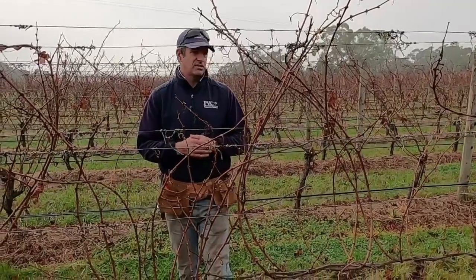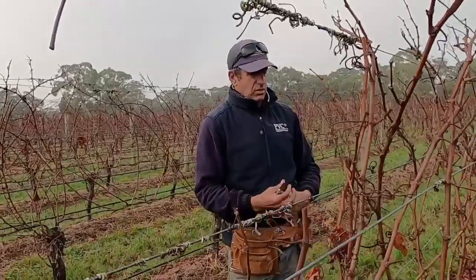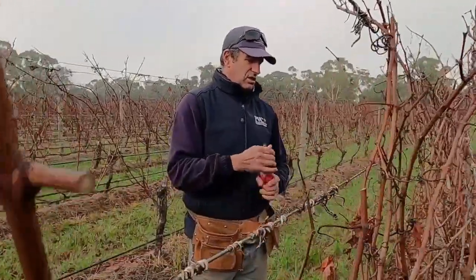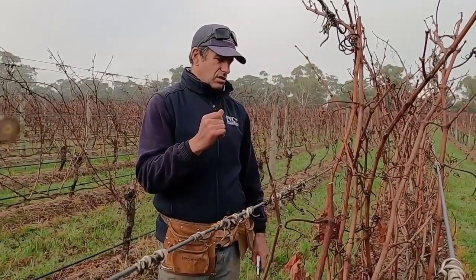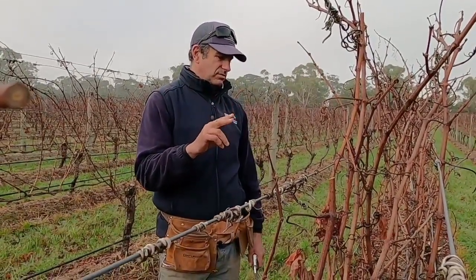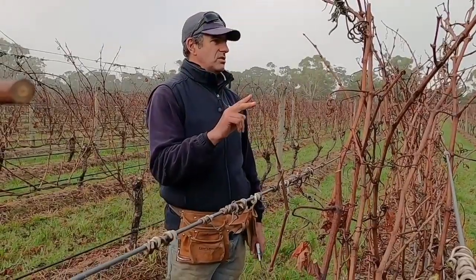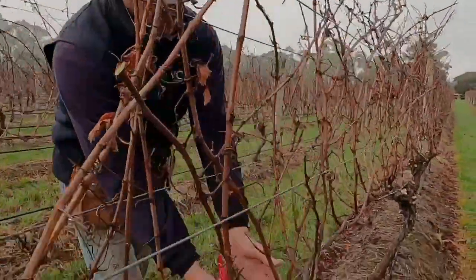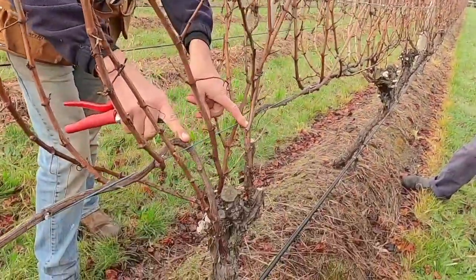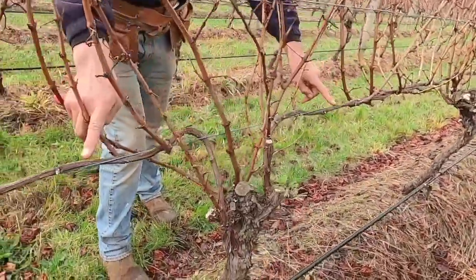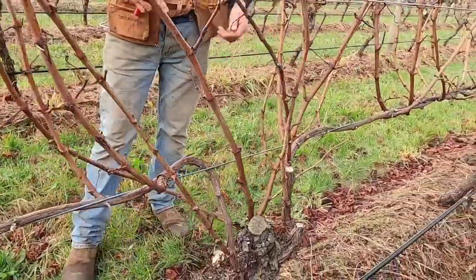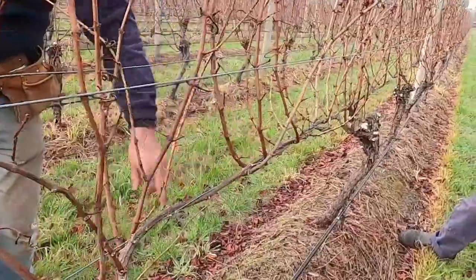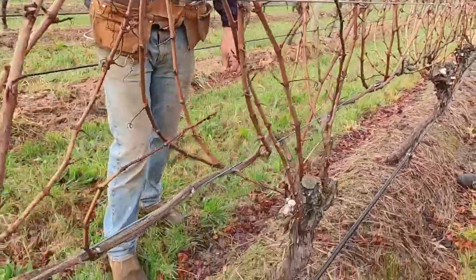So there's a number of factors. So what we're looking for again is strength and position. Okay, those two words are really important, strength and position. We want to keep our crown fairly tight. You can see that these two canes have come in from a tight area. They haven't come out wide. And they're two strong canes. You can see that they're quite thick all the way through to the end. That's what we're looking for.